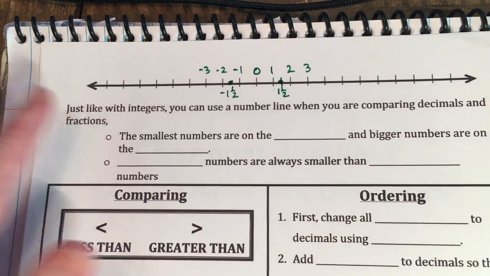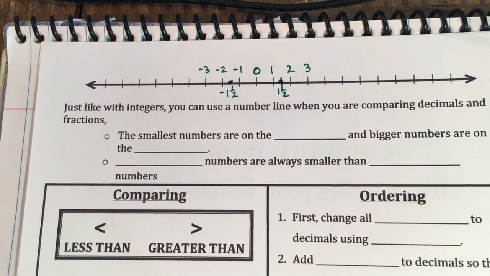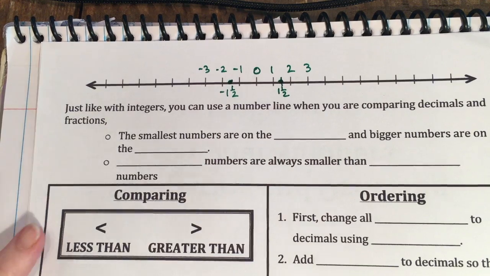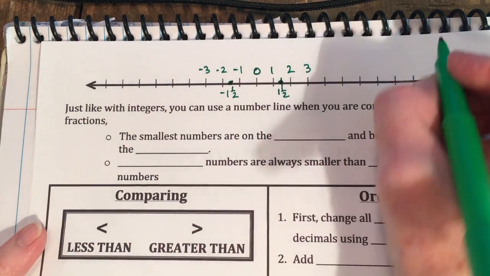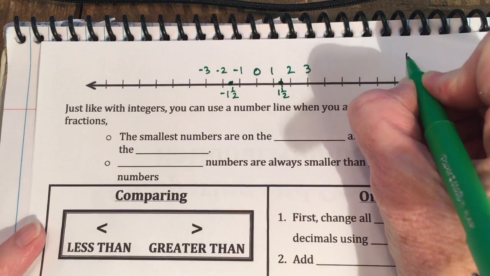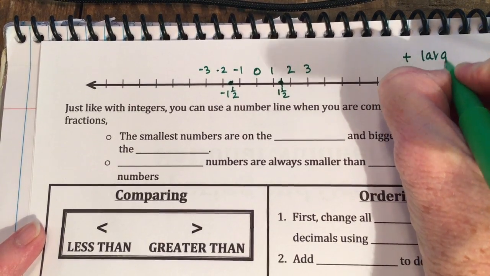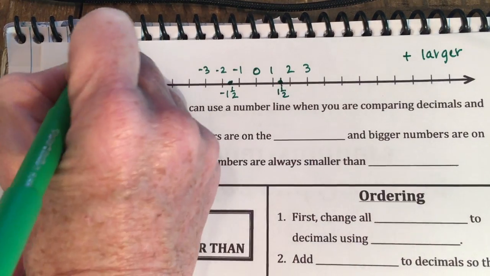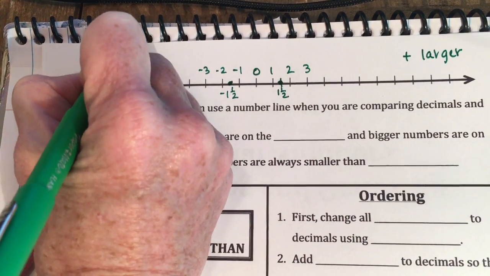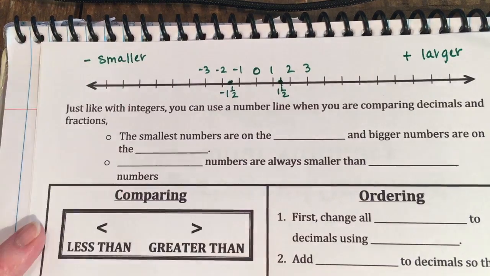All right, so we're going to be looking at fractions and decimals and how they compare to integers and whole numbers, and we can use a number line to do that. But again, remember that your numbers on the right are positive. They're also bigger or larger. And as numbers go to the left on a number line, they get smaller, or they get negative if you go past 0.